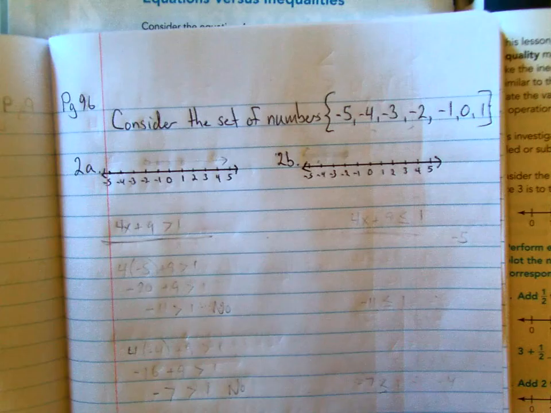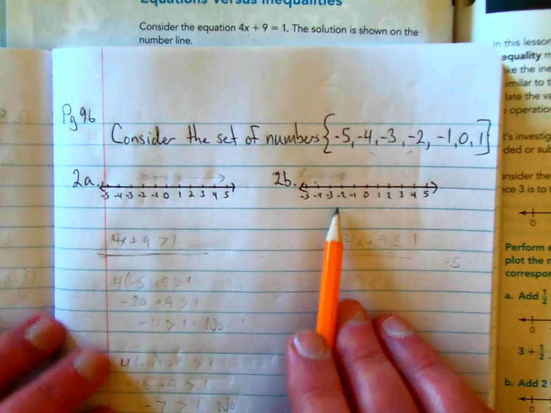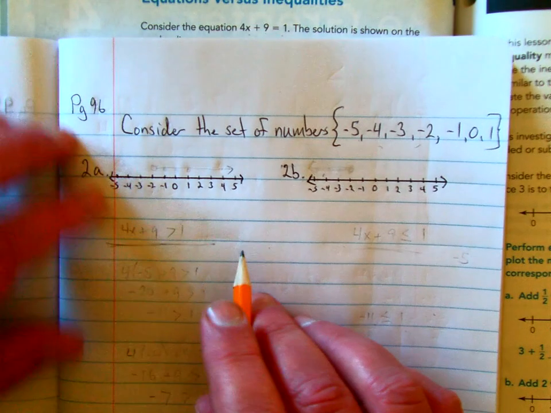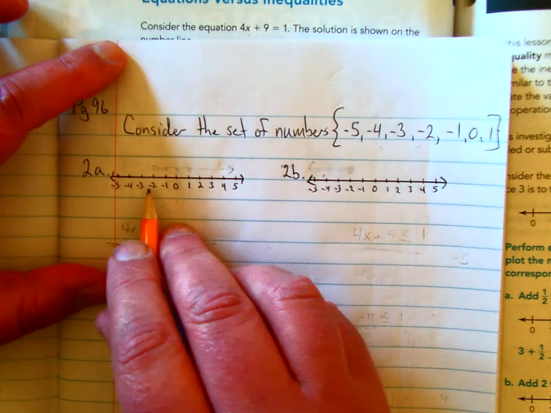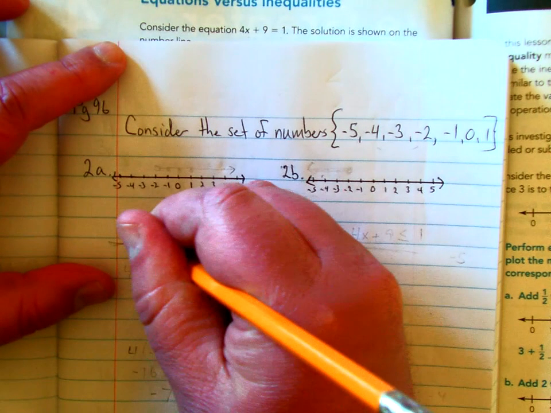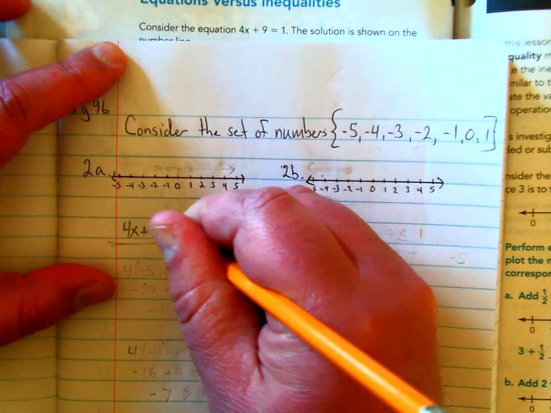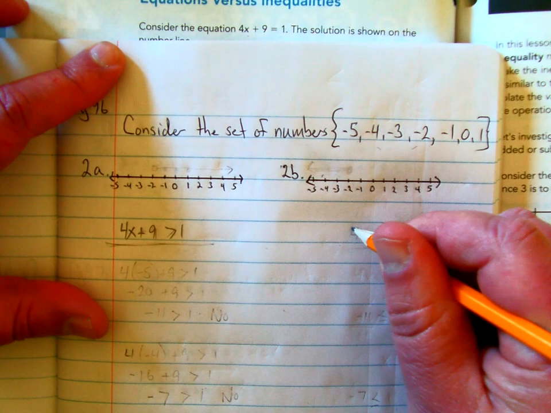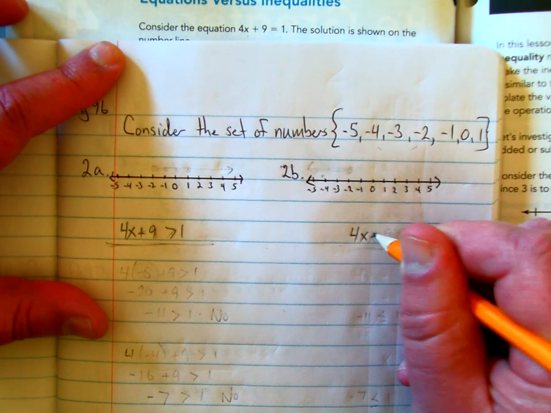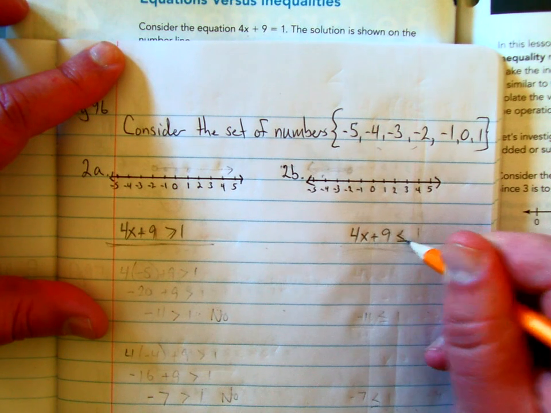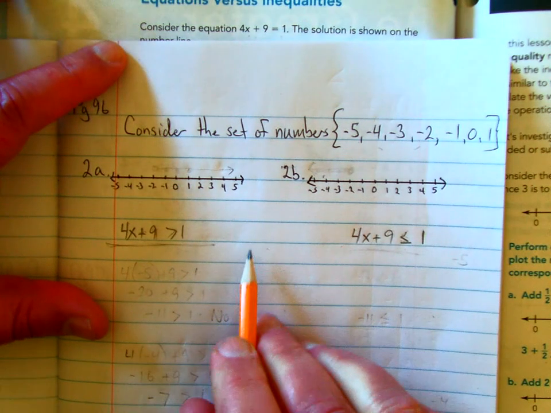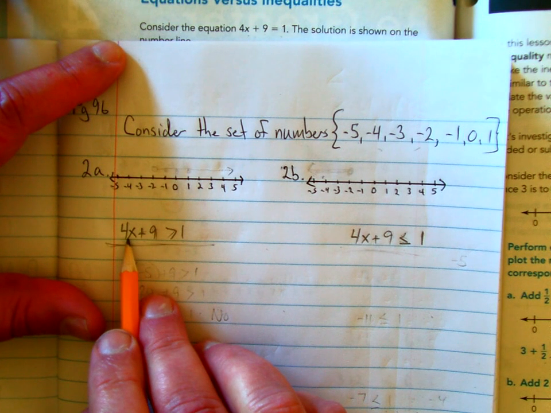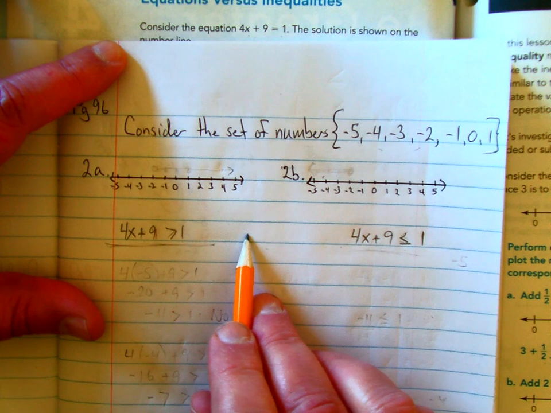So I have my solutions, my set of numbers, and now I'm just going to use substitution and see. I'm going to let this number line be 4x plus 9 is greater than 1 for 2a, and 2b is going to be 4x plus 9 is less than or equal to 1. I'm going to solve or simplify and see if it creates a true statement.